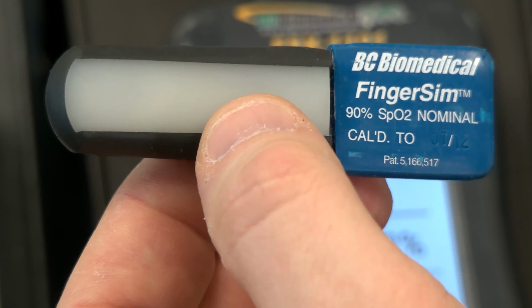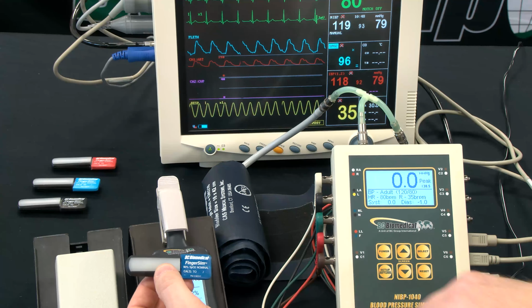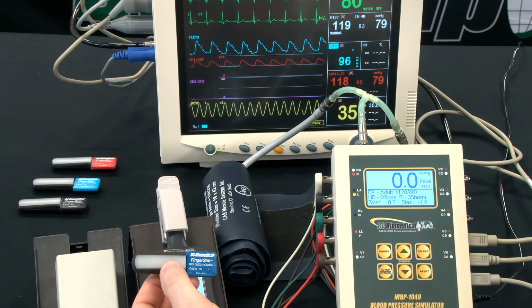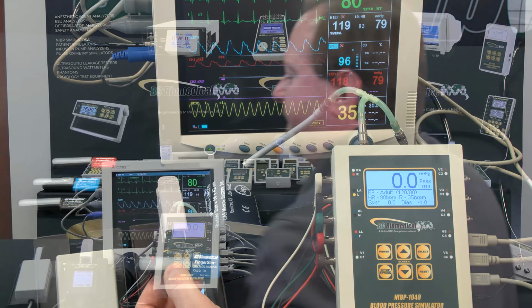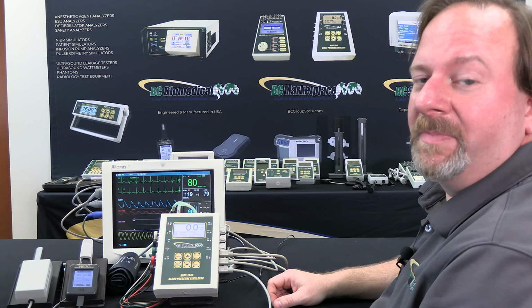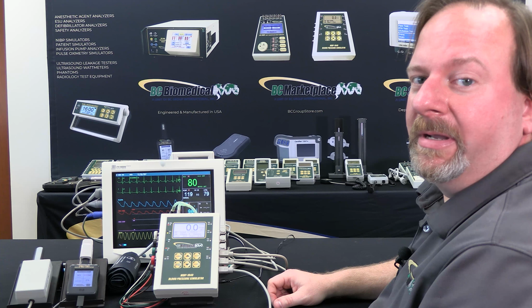When using the MSP-2100 and the finger sims, there are three SpO2 levels available: 80%, 90%, and 97%. And that concludes the features and functions of SpO2 simulation using the NIBP-1040 and FSX 1101.